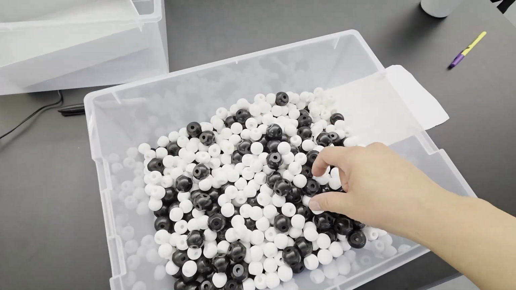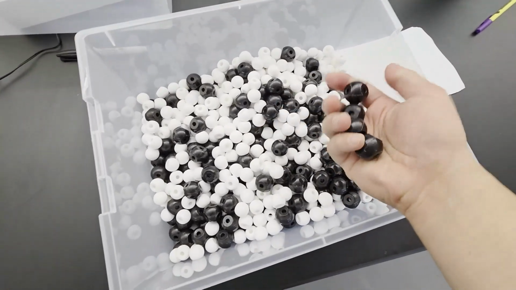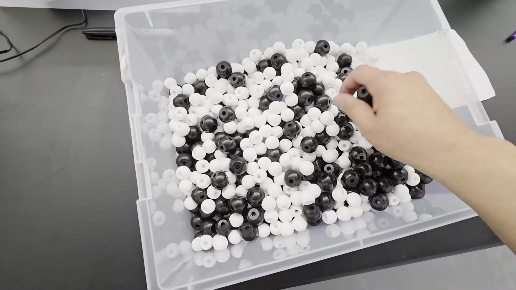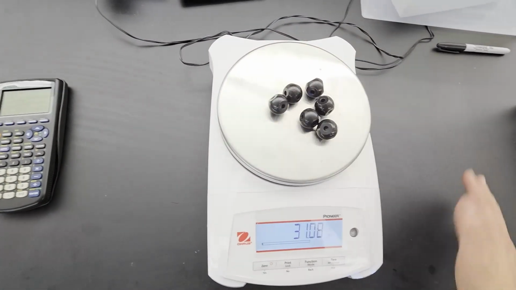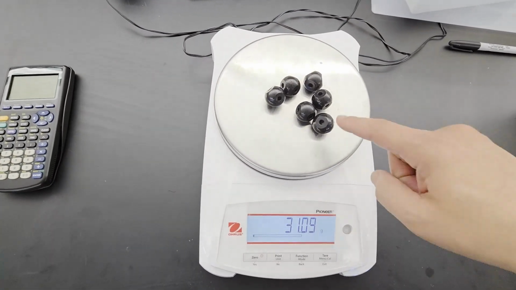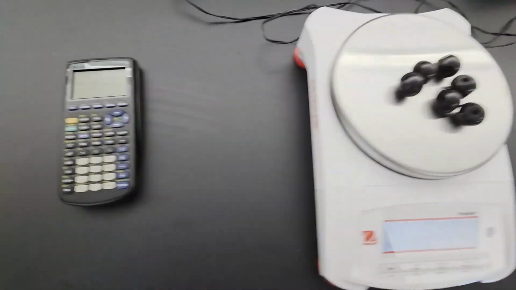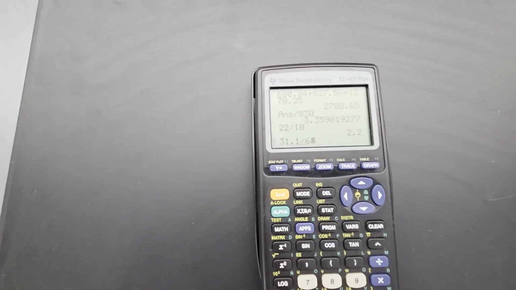Again, if we mass only one, there's a chance that there could be something unusual about that. So I'll just get a handful of these black pieces. 1, 2, 3, 4, 5, 6. So 31.10 divided by 6.